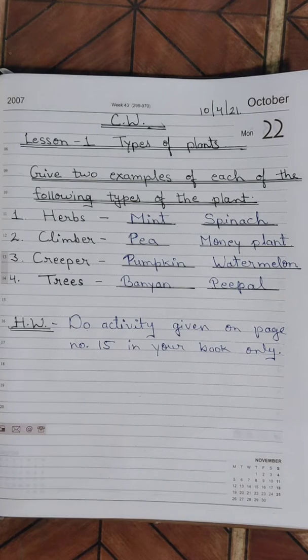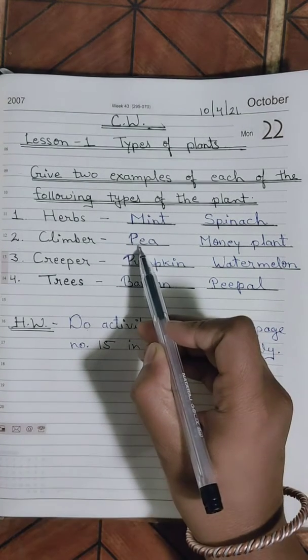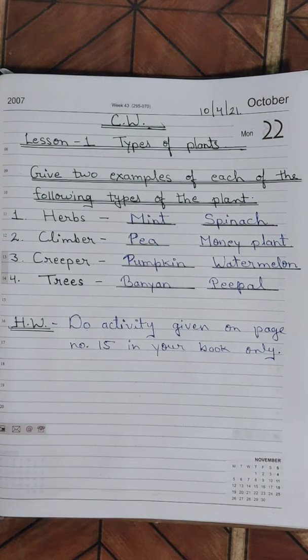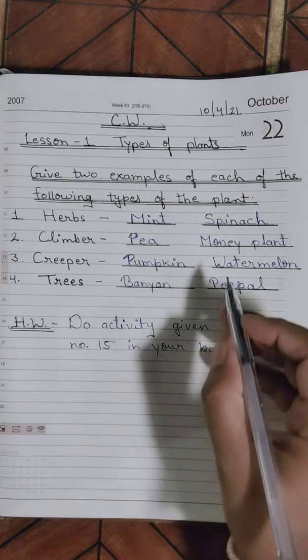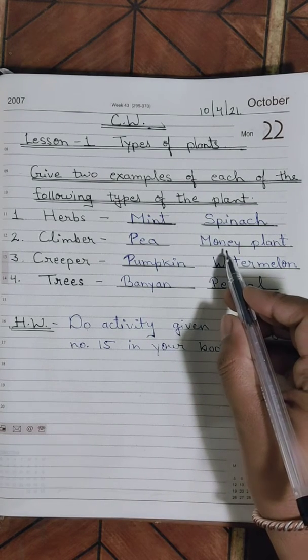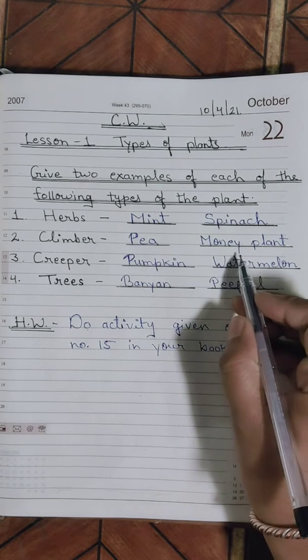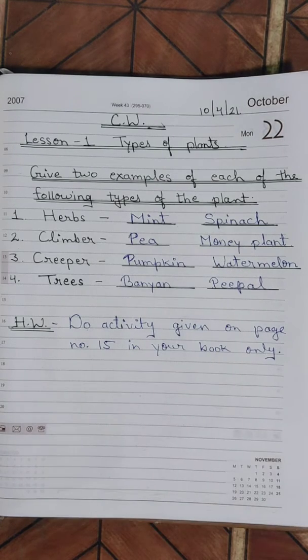So here the example of climber is pea. You all must have eaten peas and have seen the pea plant also. The next example is money plant. You all must be having a money plant at your home. So these are the climber plants that climb with the help of external support.